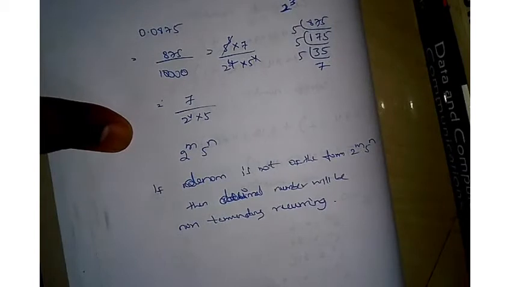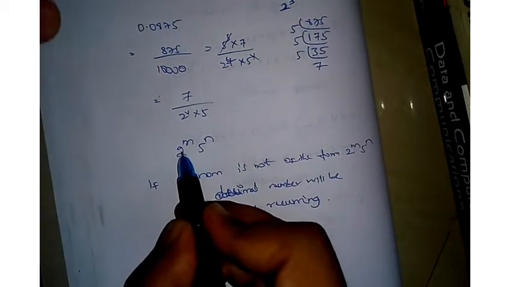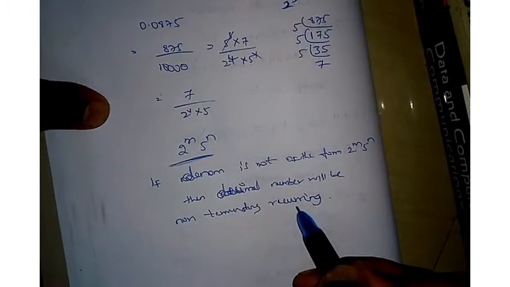The decimal expansion of that rational number will terminate. Next is non-terminating recurring decimals in rational numbers. If the denominator is not of the form 2 power n into 5 power m, then the decimal expansion of the rational number will be non-terminating and recurring.